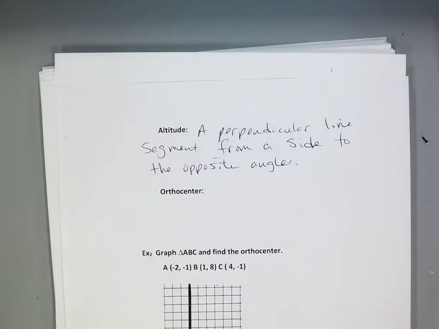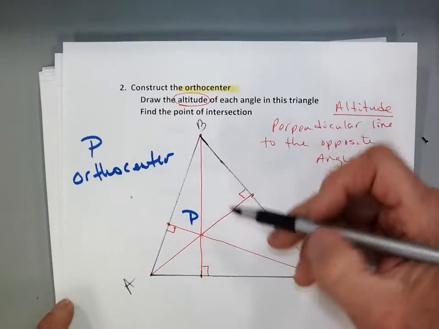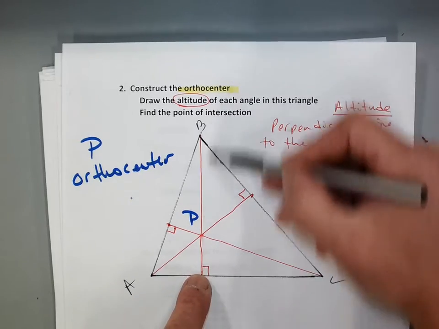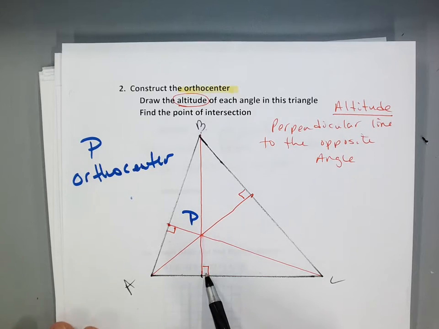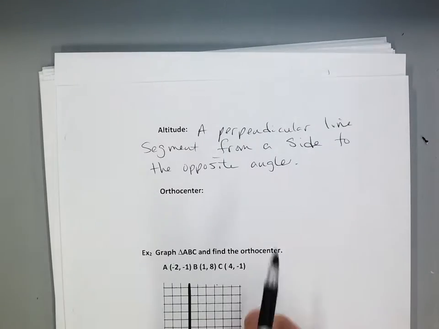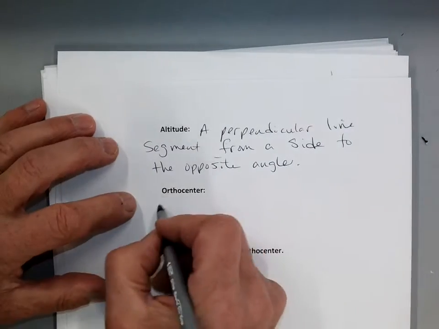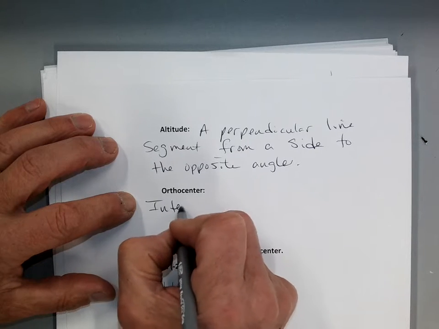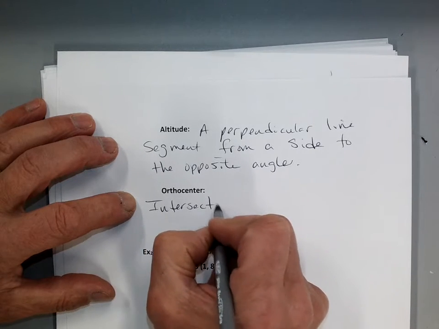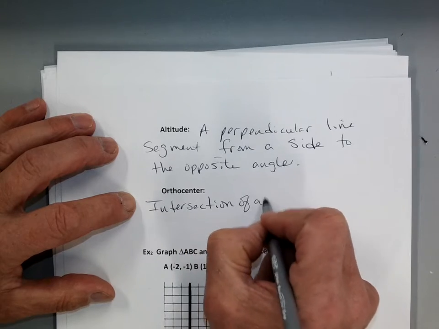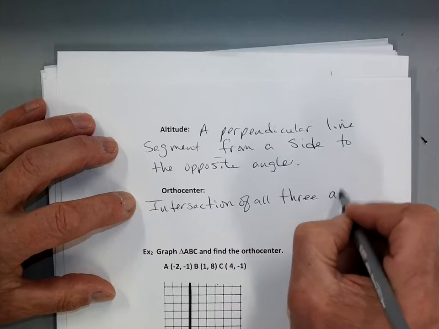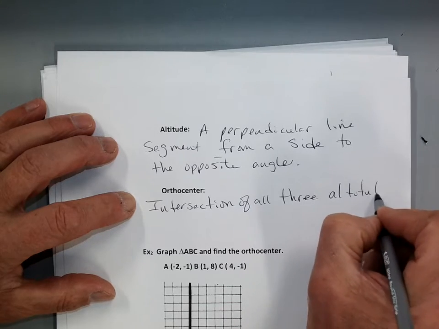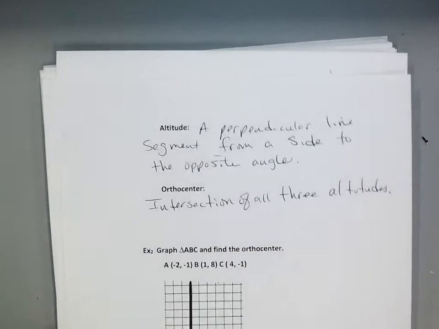Okay, let me get my picture again. All right, that's what we drew. Here it is, straight perpendicular, straight up to the angle. It does not cut it in half, but it does make it at 90. Okay, and so the orthocenter is just simply the intersection of all 3 altitudes.